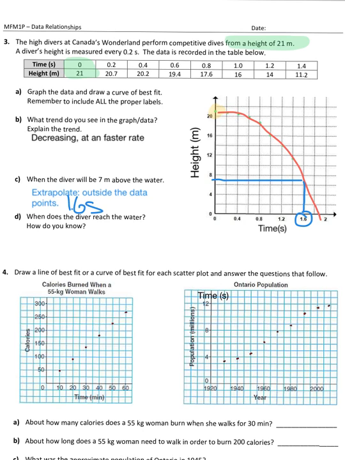Part D, when does the diver reach the water? That's the x-axis, because that's when my height is 0. And we can see that where my curve lands is right here at 1.9 seconds. Now your answer might be a little bit different because your curve might be a little bit different, but that's okay. We're estimating. Answers can be different.